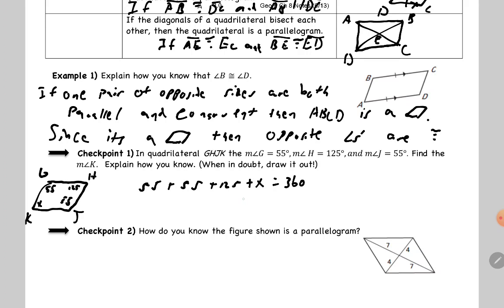When I add those together, I get 235 plus angle K, or x in this case, is 360. Subtract and we'll get x equals 125. Now we assumed it was probably going to be 125 because it's a parallelogram and opposite angles are congruent, but we need to prove that that is the case.